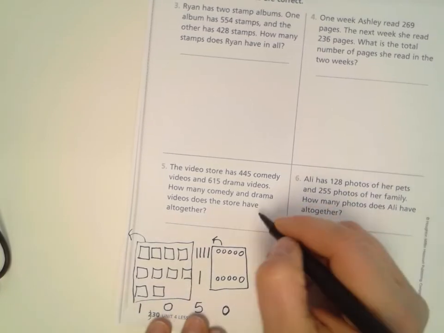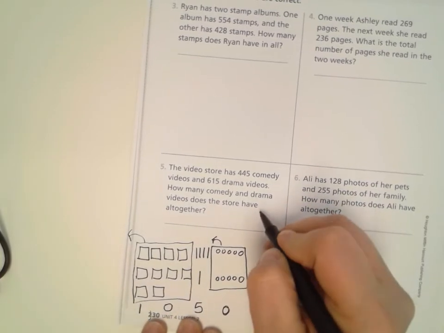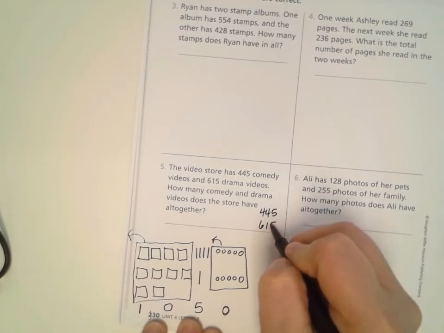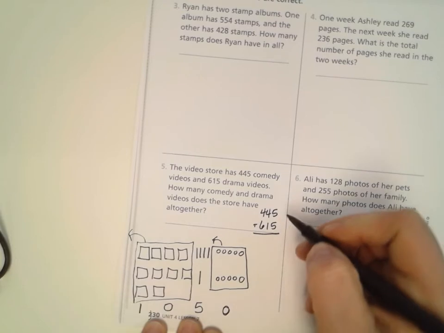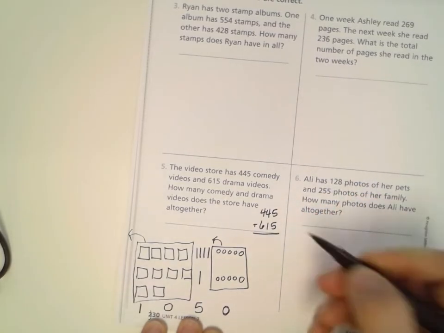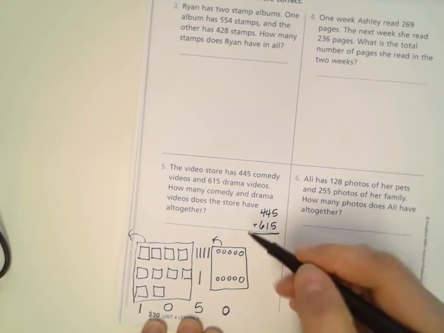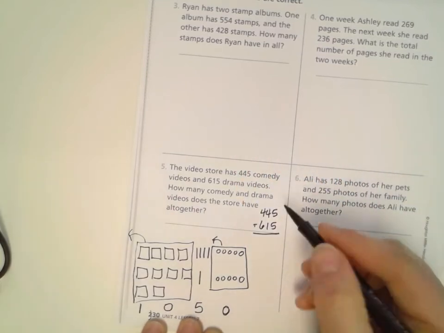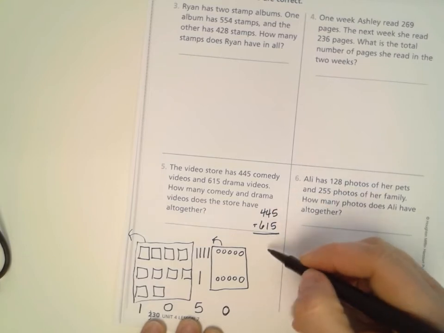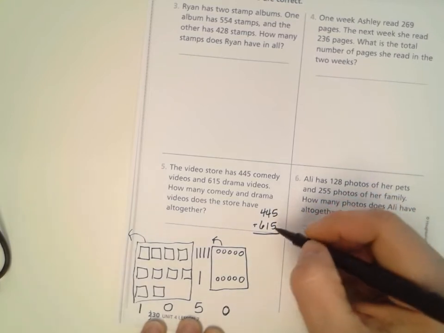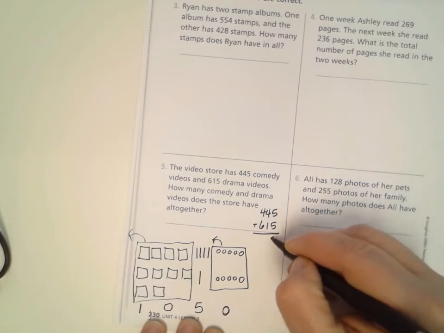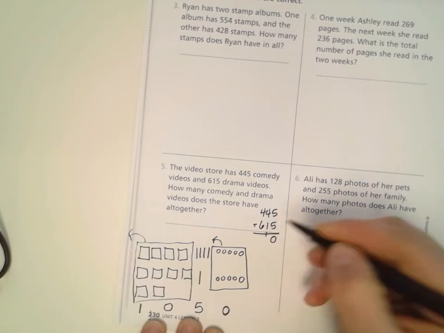Okay, so now I'm going to try it over here to make sure that's correct. 445, 615, I'm adding them together. You need to make sure they're aligned nice and in order so that you're not adding a value with another value. All right, so I'm going to do this one below, it's called new groups below, and then I'll do this one with new groups above. 5 plus 5 is 10, so there's my 0, and I'm going to put my 1 there.